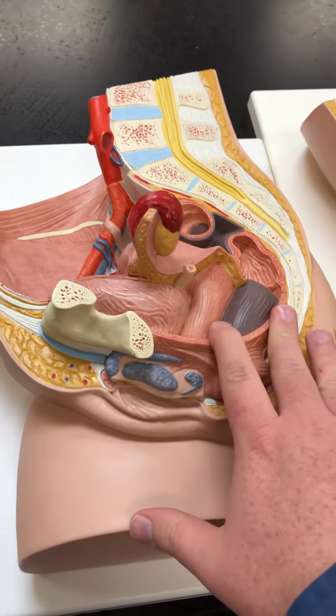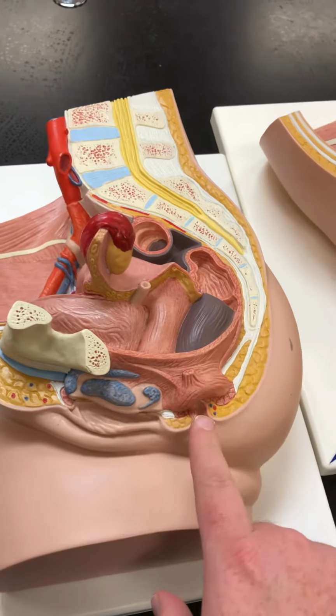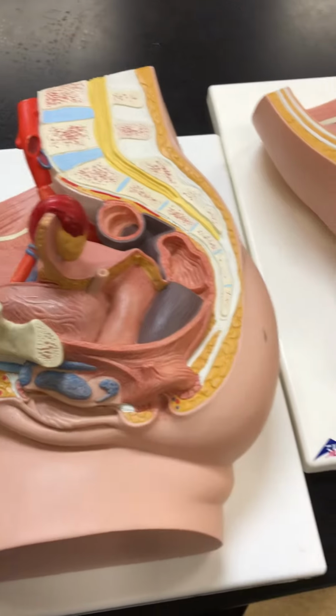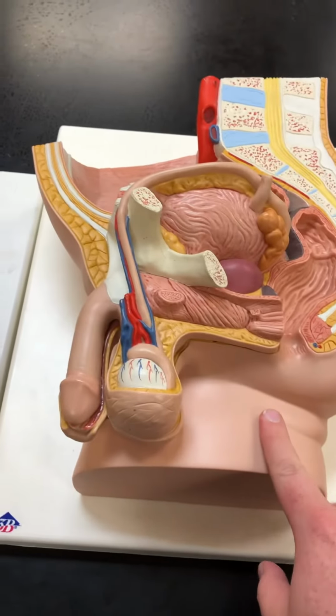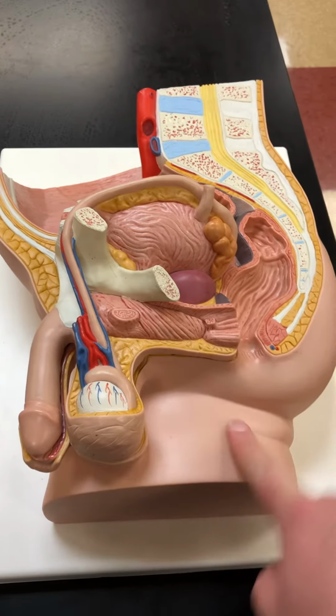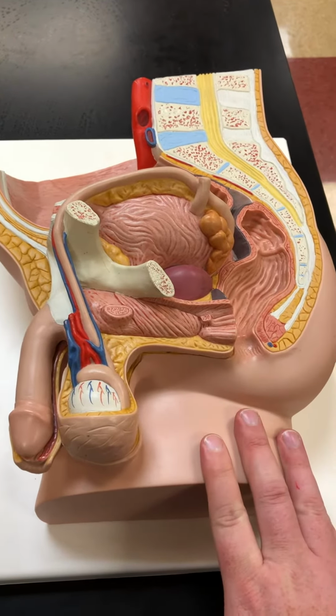So here is the female reproductive tract model. It's also going to have many of the features of the urinary tract as well as the end of the digestive tract. And then here's the male model. Likewise, it's going to have the reproductive tract, the urinary tract, and the digestive tract.